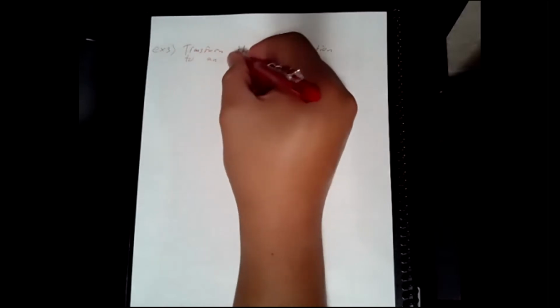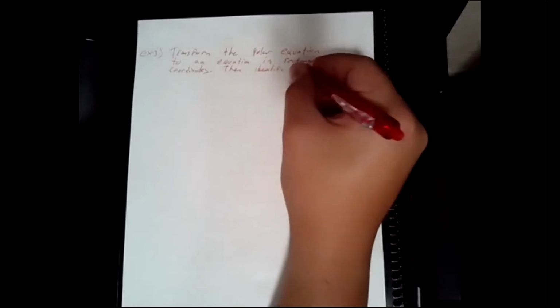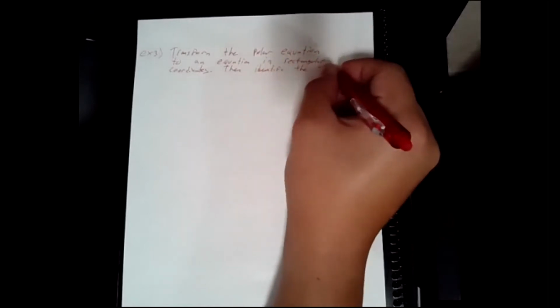So transform the polar equation to an equation in rectangular coordinates. Then identify the graph. I guess I have not been identifying it.